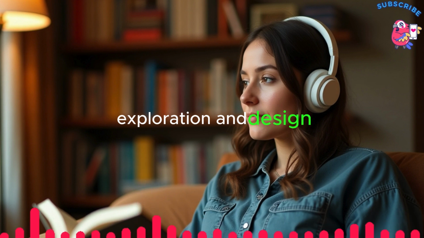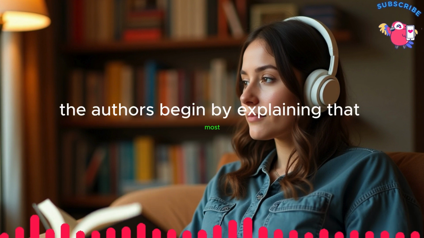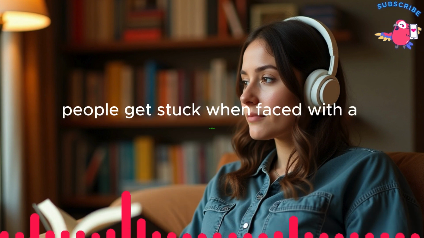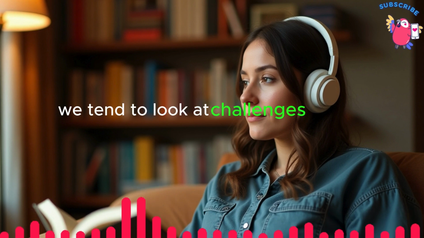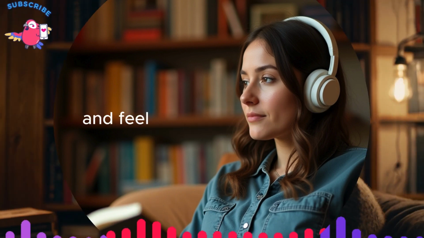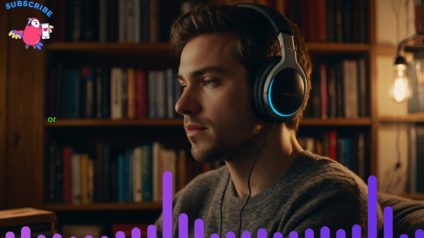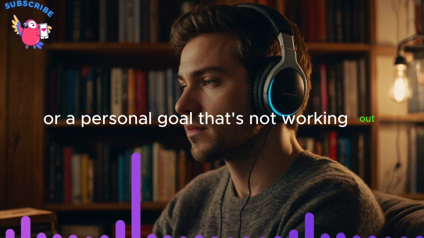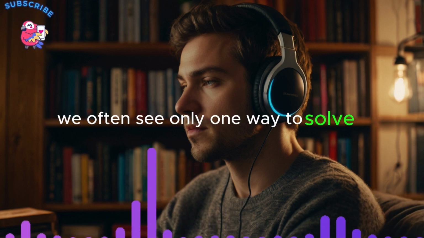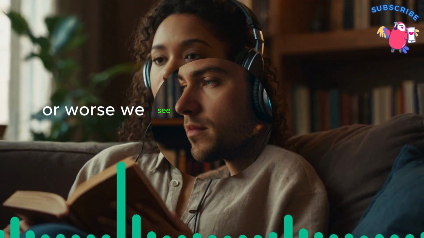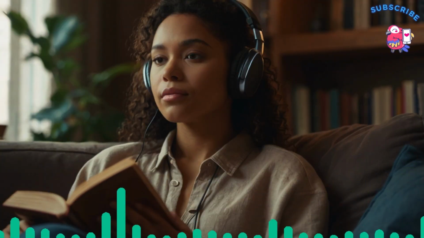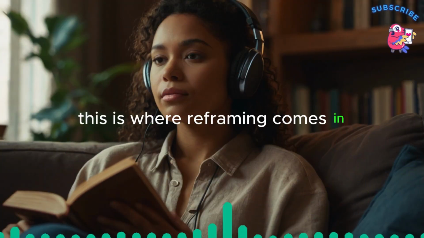The authors begin by explaining that most people get stuck when faced with a problem. We tend to look at challenges from a fixed perspective and feel like there's no way out. Whether it's a career decision, a relationship challenge, or a personal goal that's not working out, we often see only one way to solve it, or worse, we see it as an obstacle we can't overcome. This is where reframing comes in.